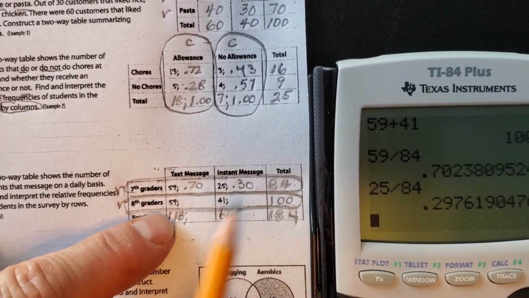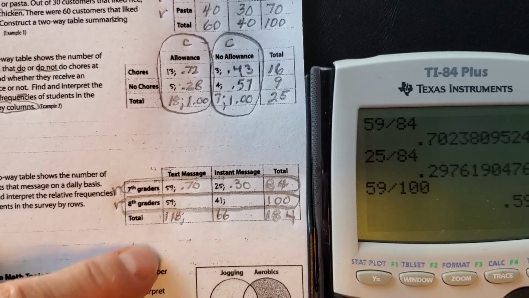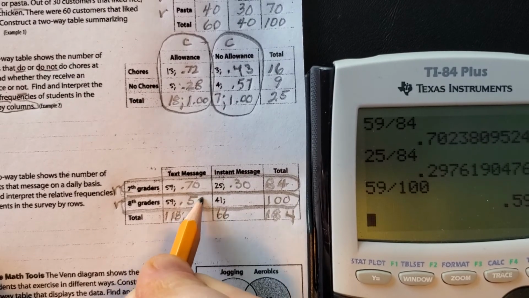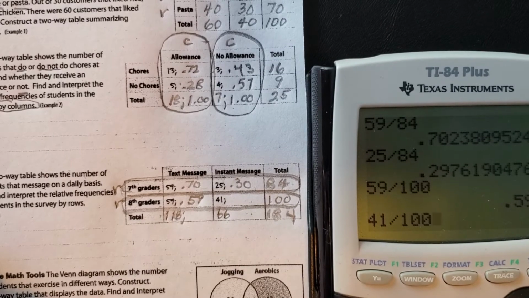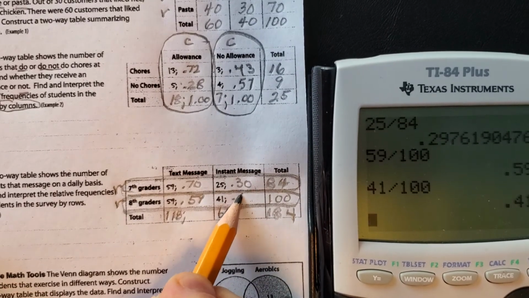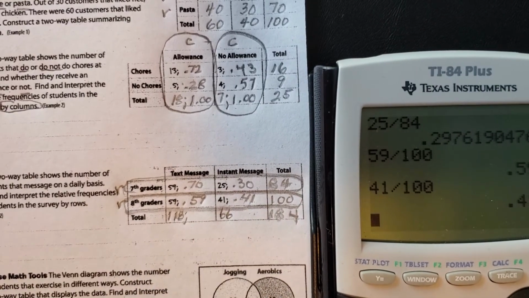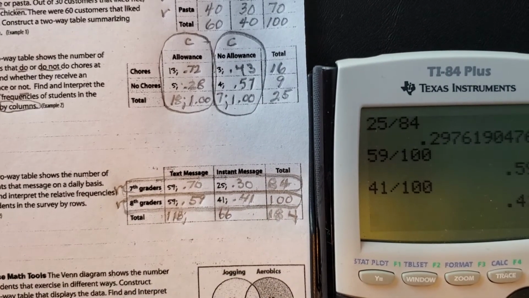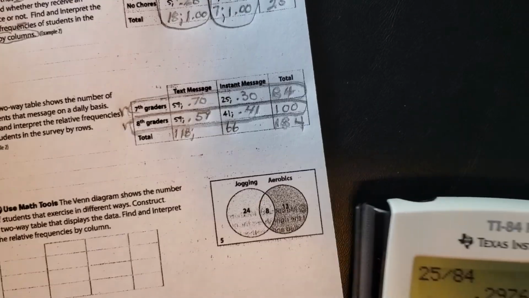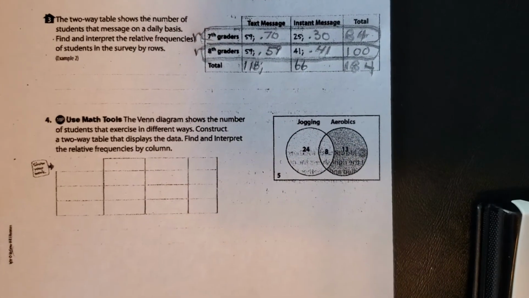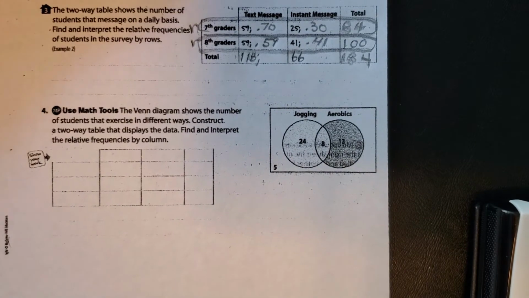59 now divided by 100, as you should know, is 0.59. And 41 divided by 100 is 0.41. And those two should add to 100 as well. Okay? With that, I'm going to let you finish this one here. We could do this together. It's going to take a little longer. So let's try this. And my time, I'm at 8 minutes. So I'm going to do this so you can have everything.